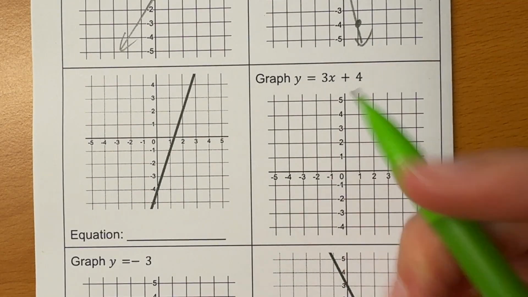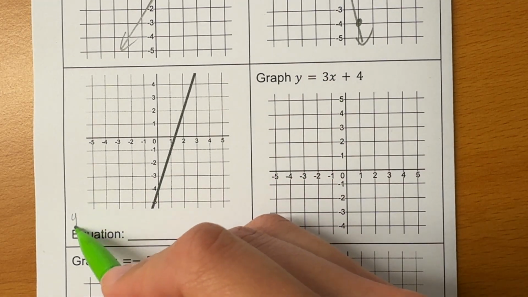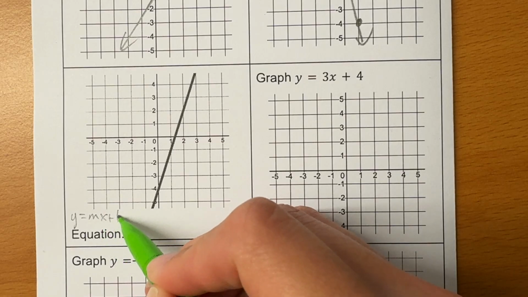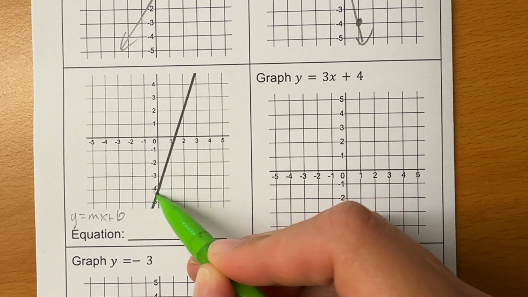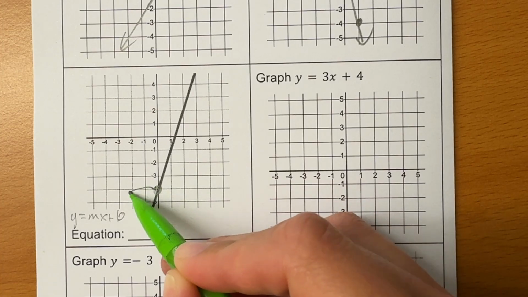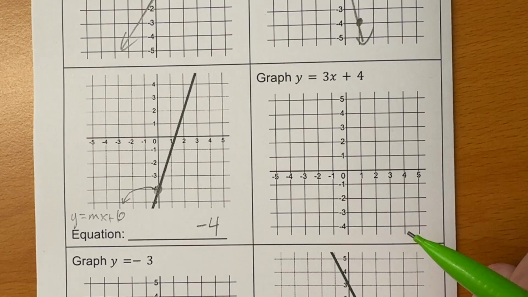Okay, let's take a look here. This time I'm given a line, but it's the same thing, right? Which is that it's y equals mx plus b. The b is the y-intercept. So right here where the line hits the y-axis, that's the y-intercept. Look, in this case it's -4. I'm going to just put that at the end here.